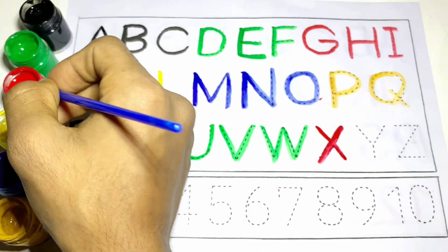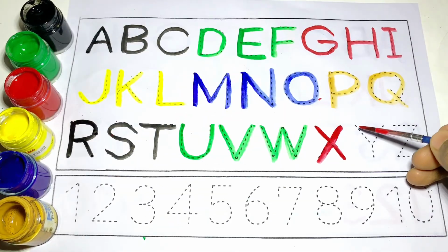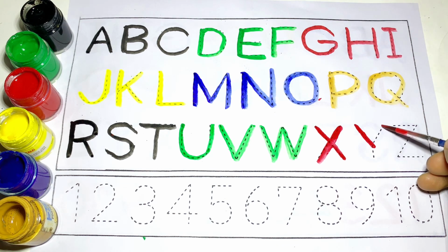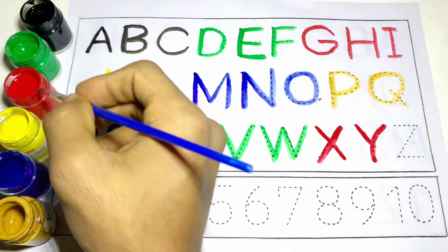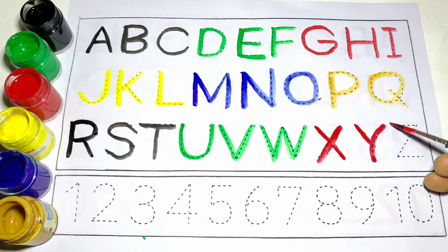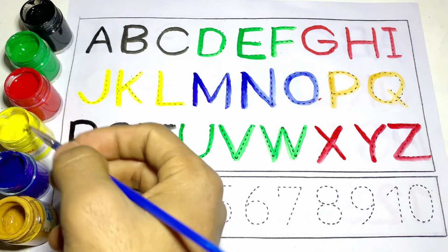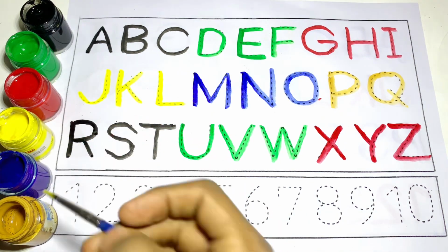Kids, again use red color and draw Y. Y is for yak. Y is for yo-yo. Kids, next Z. Z is for zebra. Z is for zoo. Kids, next numbers. First, the number 1. And use yellow color.